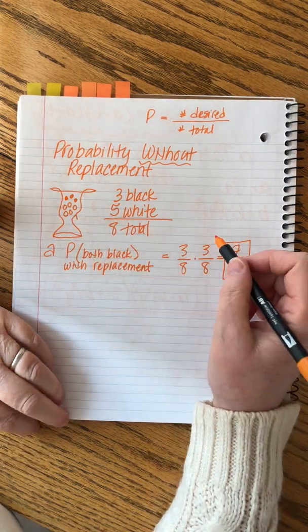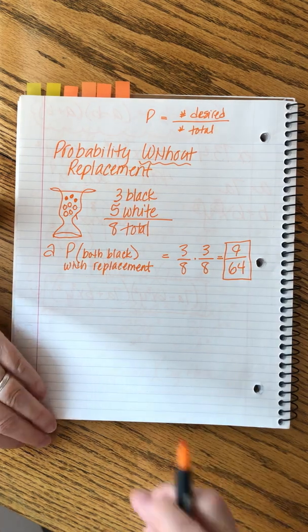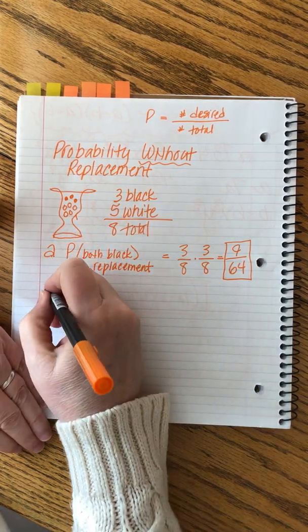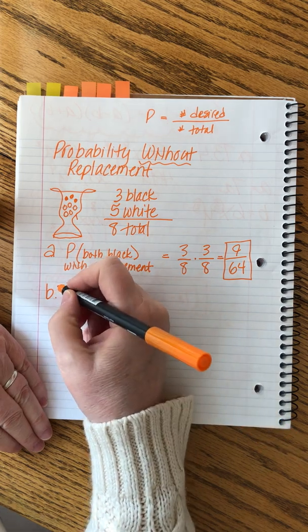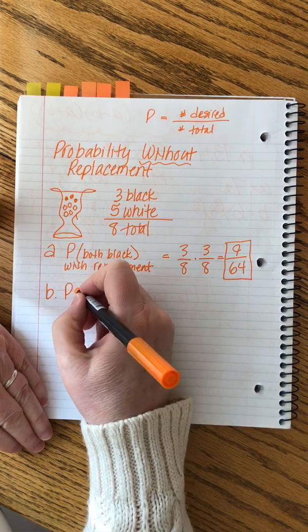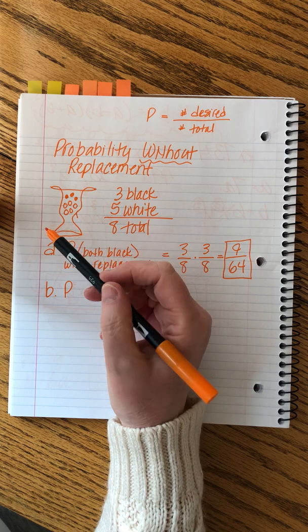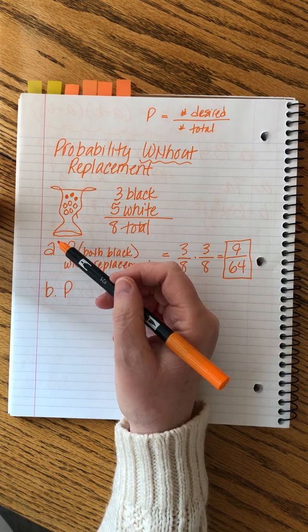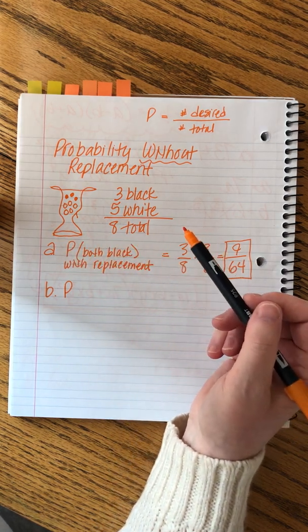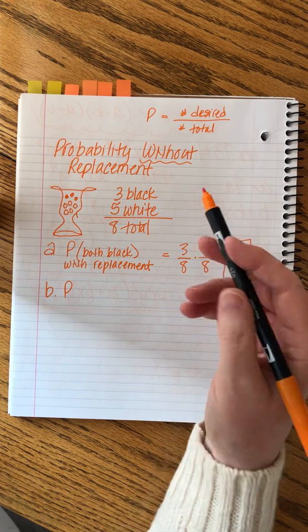Now, let's change this scenario just a little bit. In this case, we want to know what happens if we draw a marble, it's black. We don't put it back in the urn.